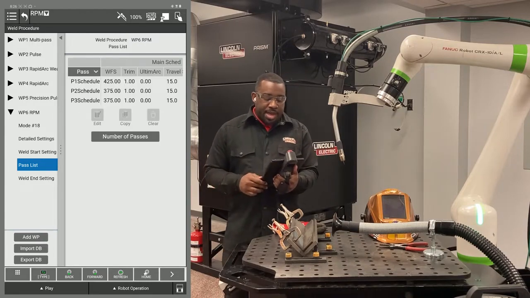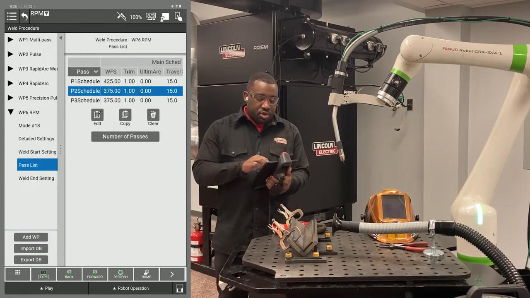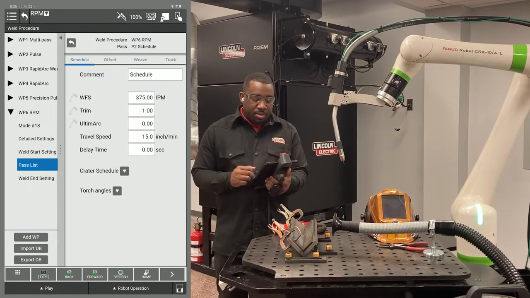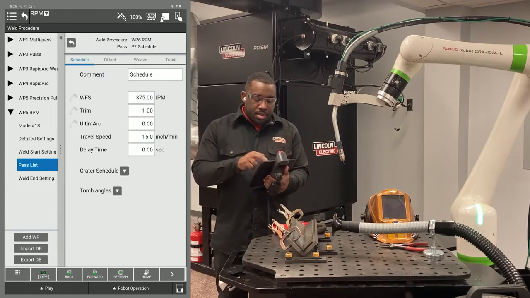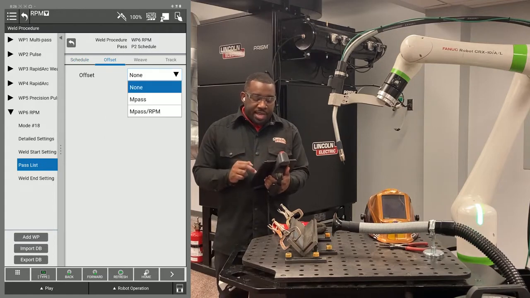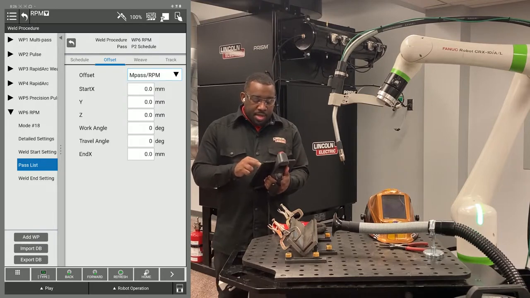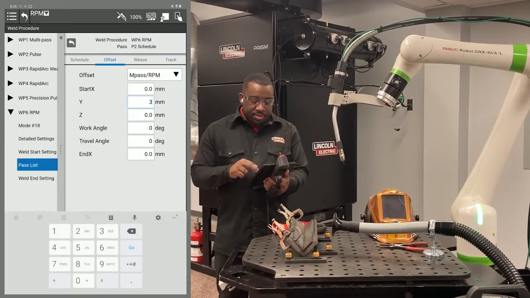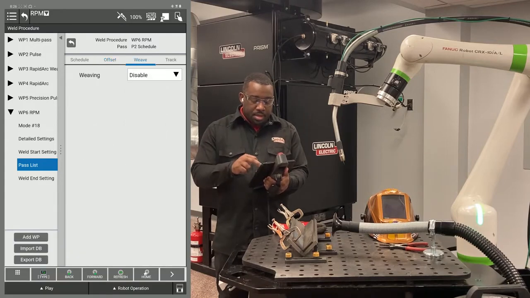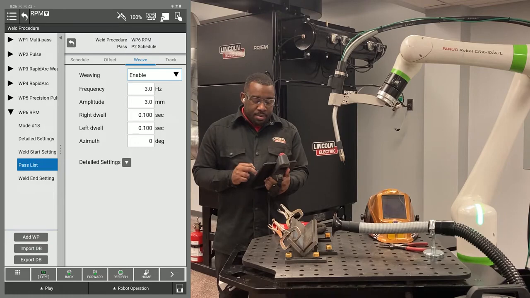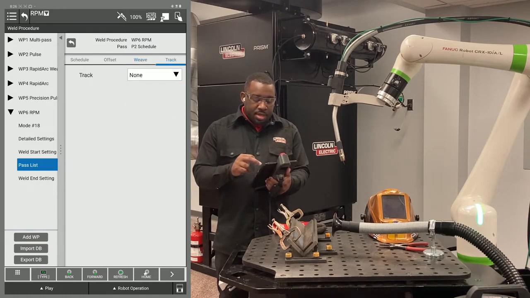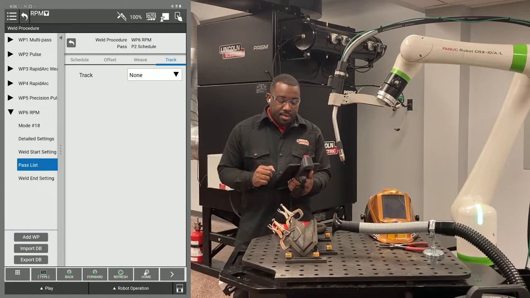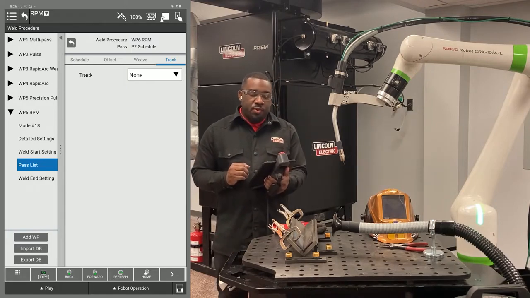After that, you're going to hit the back button and go to your second pass. So you're going to hit edit on your second pass. You want to enter your parameters here. You're going to turn on your offset and make sure it says MPass/RPM. Now here you're going to put in an offset that you decided is good for your program. For me, I'm going to be using 3 millimeters. Okay, I'm going to enable my weave. Have my same weave settings. You want your tracking to be none for your second pass, so you're only going to be tracking on your root pass.